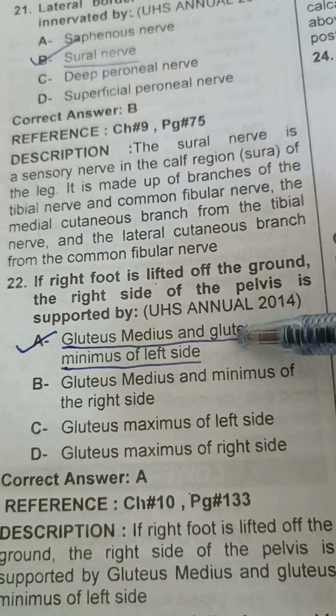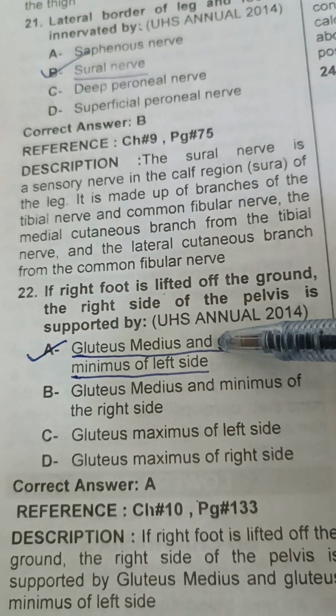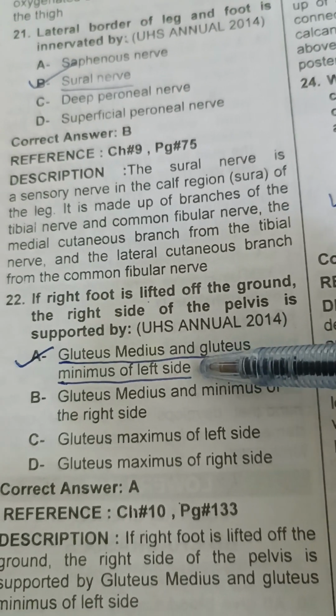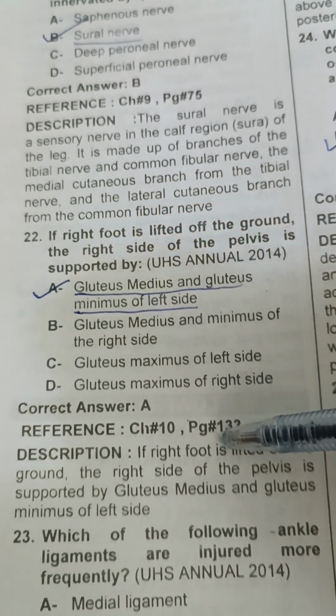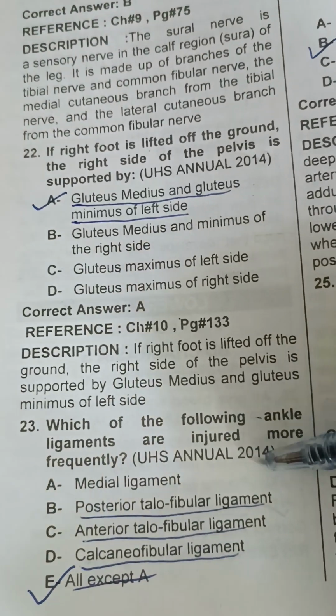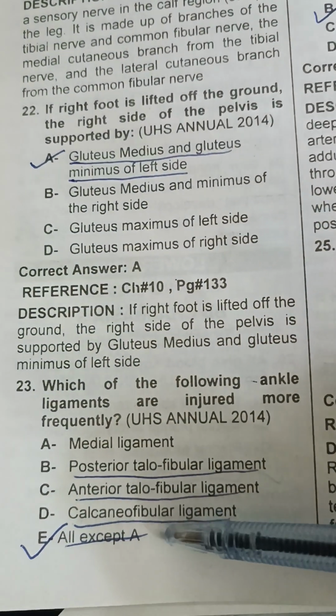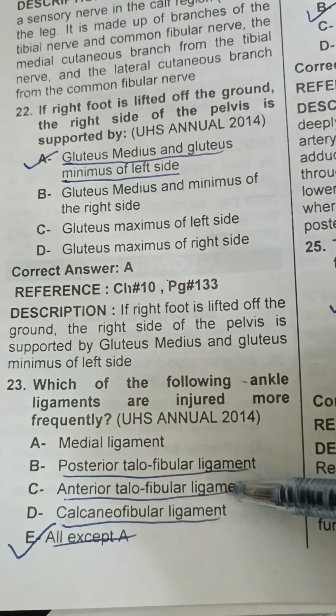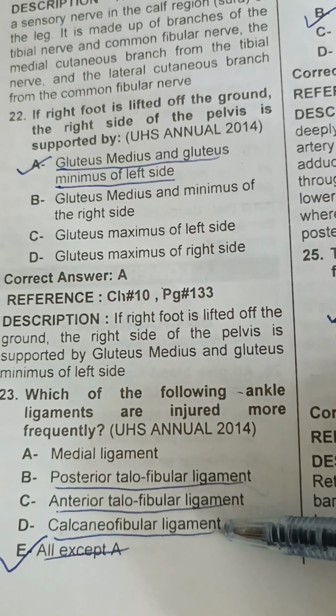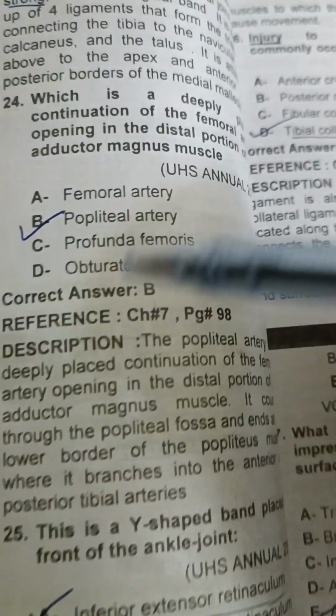If the right foot is lifted off the ground, the right side of the pelvis is supported by the gluteus medius and gluteus minimus of the left side. Which of the following ankle ligaments is injured more frequently? All except: A. Posterior talofibular ligament, anterior talofibular ligament, calcaneofibular ligament.